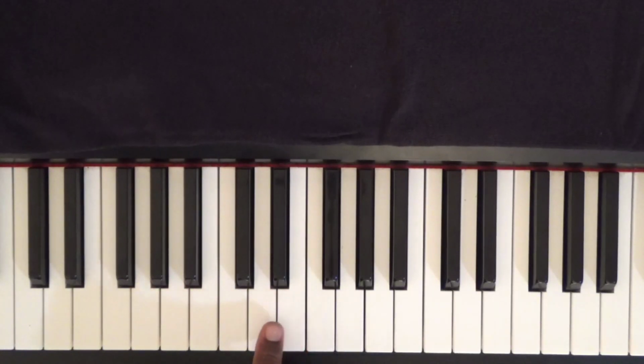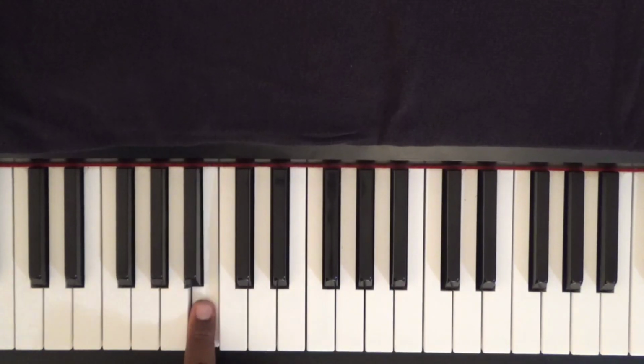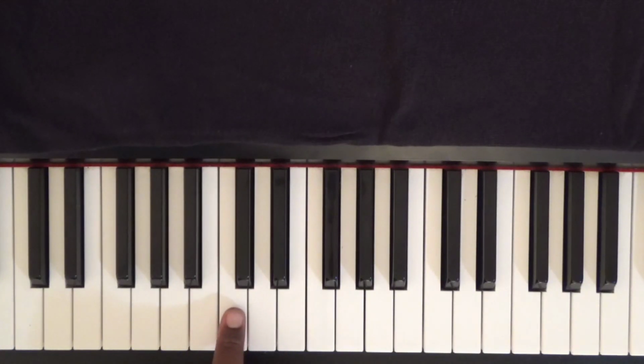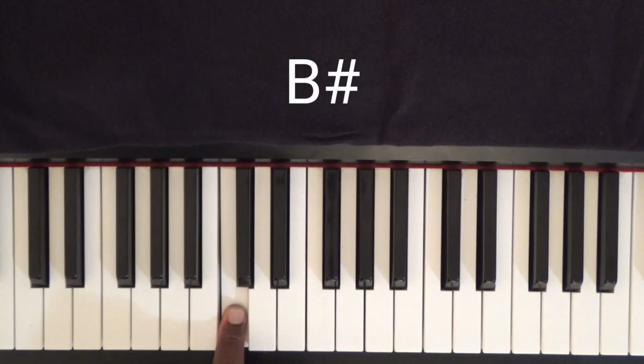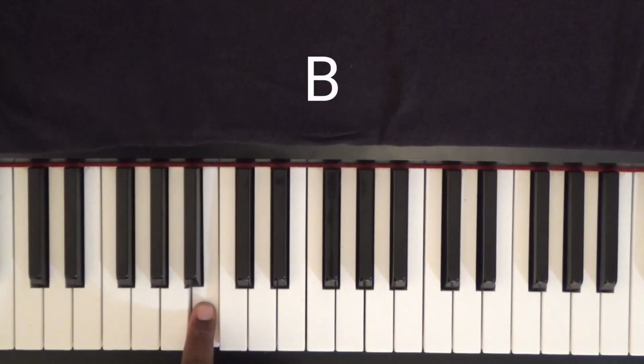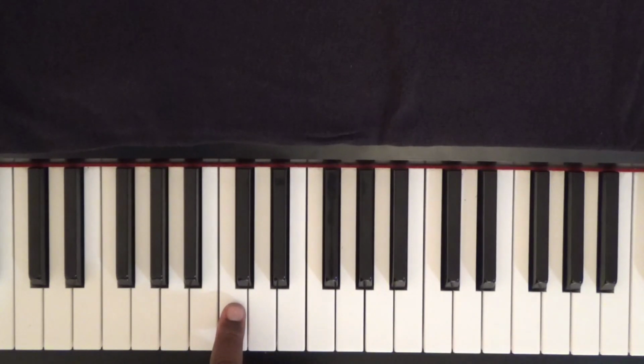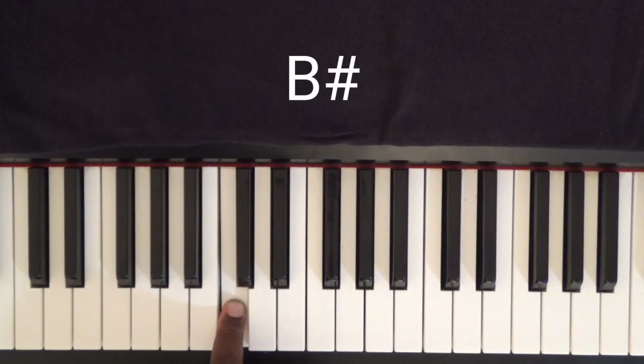Now let's try another one. Let's try to find B sharp. Find B, and one half step higher is this one. See, a white note can be a sharp. This is B, and this can be B sharp. See, even though it looked like C, it can also be B sharp. It depends on the white note that you're naming it from.